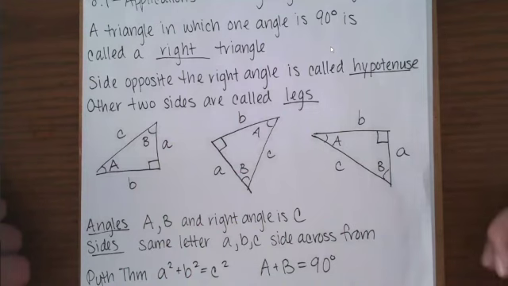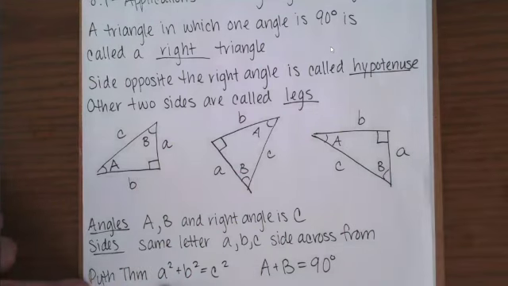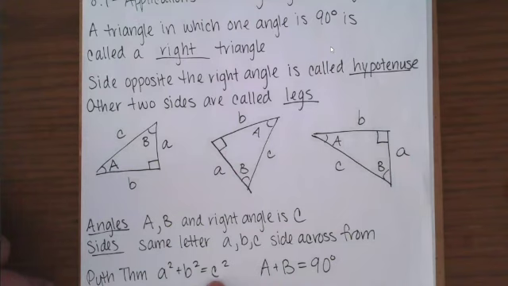Okay, so now there's a couple things we've already seen in this class. We've seen the Pythagorean theorem. We know a squared plus b squared is equal to c squared. This is true for any right triangle. A and B have to be the legs and C has to be the hypotenuse.